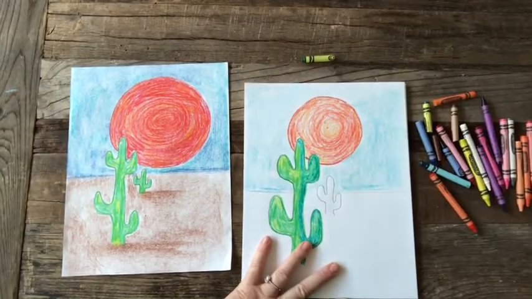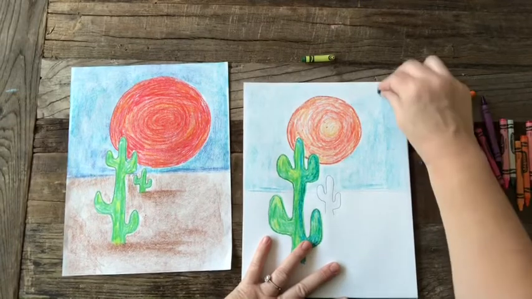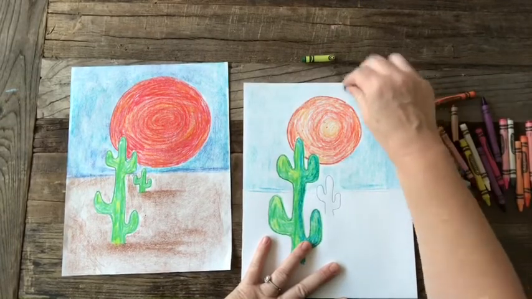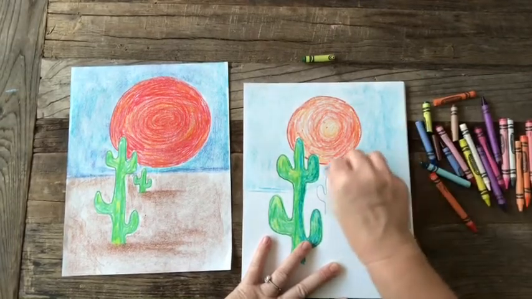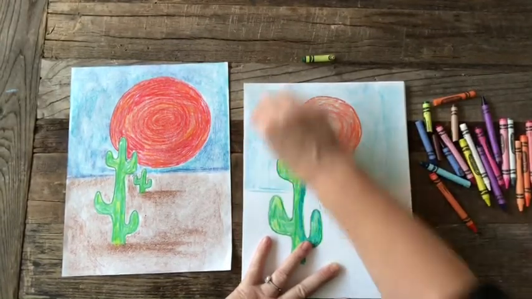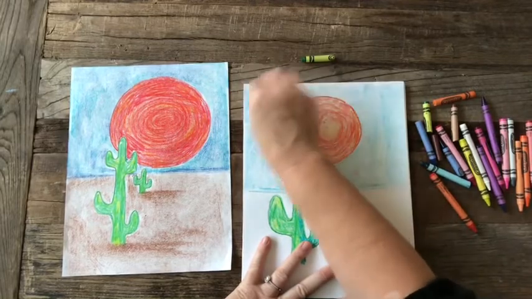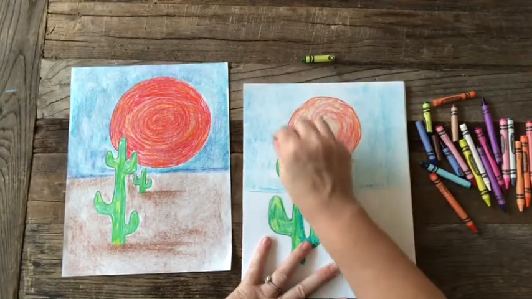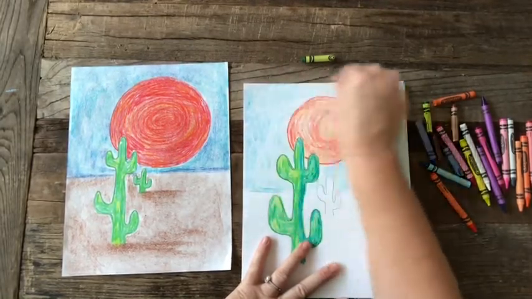You can go over it with another blue as well if you want to add more depth. Some people like to always use their crayon the same direction, but I don't mind going in different directions. I think that's kind of fun. It can kind of look like clouds or lines in the sky.